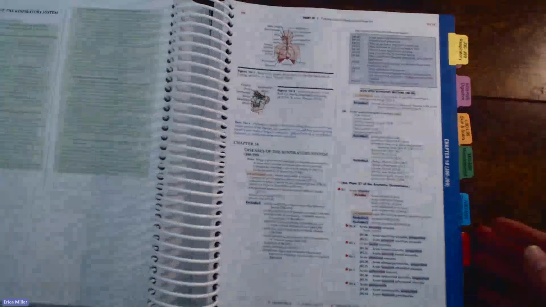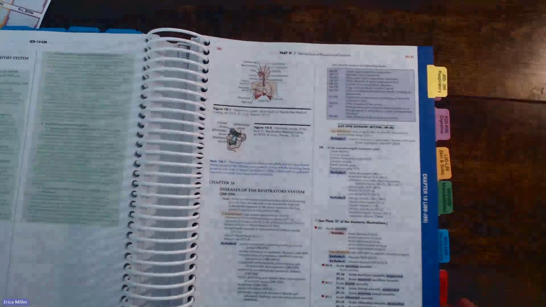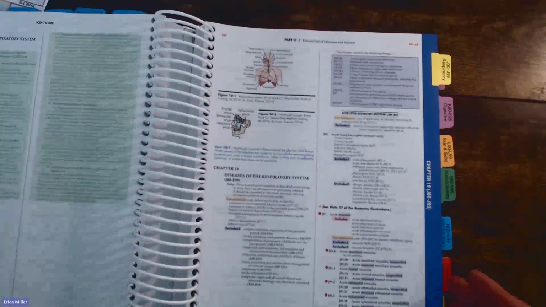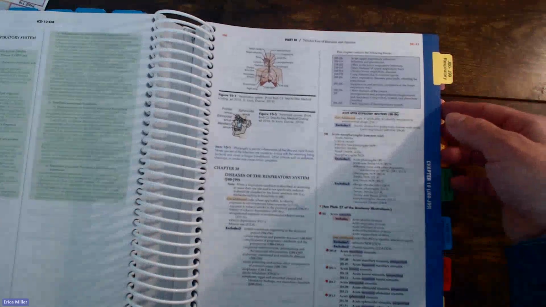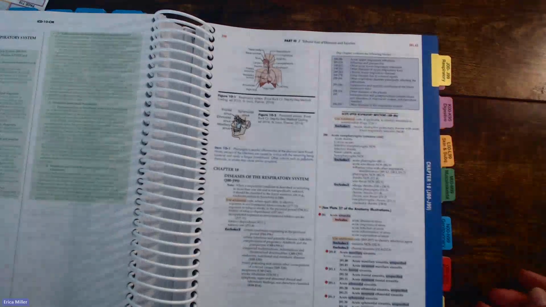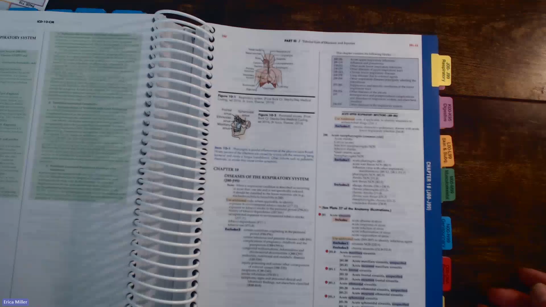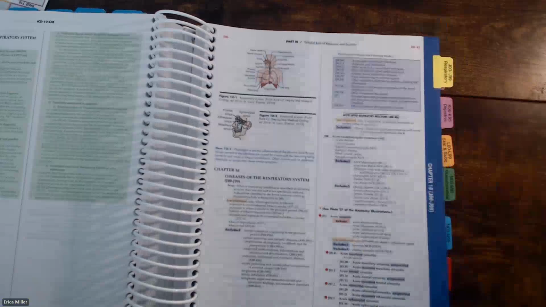Chapter 10 is your J codes. J codes cover your respiratory system. So bronchitis, pneumonia, pharyngitis, sinusitis, all of those codes. If it starts with a J, know that we're dealing with your lungs, your bronchioles, your nasal passages, your sinus, larynx, trachea, etc. Okay?